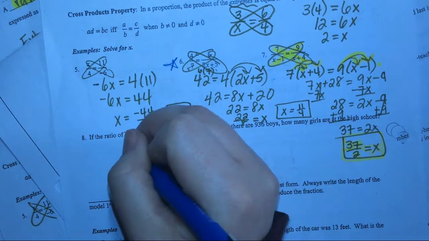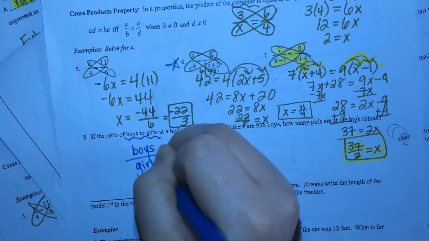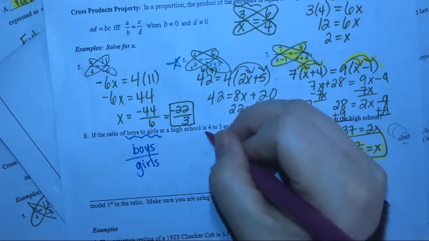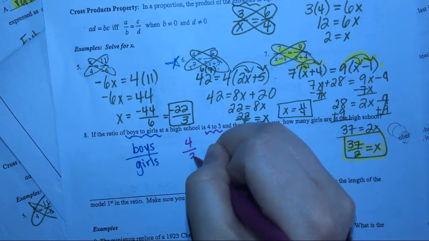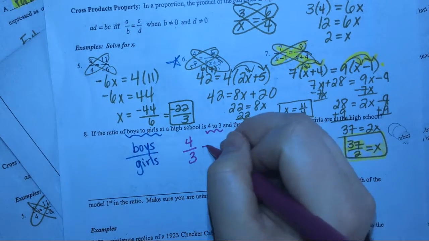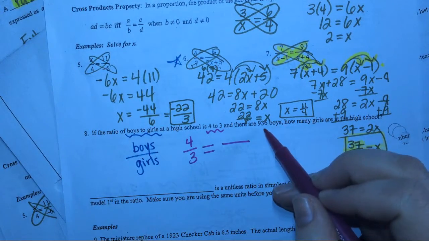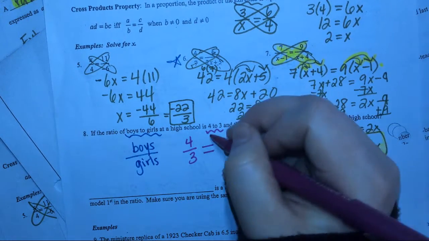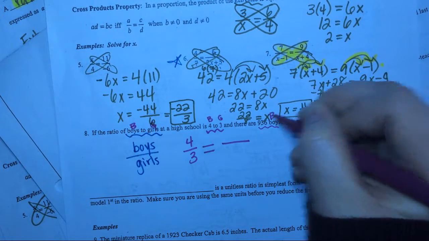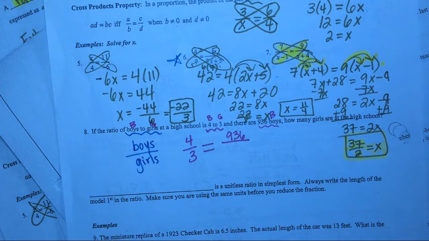It says ratio of boys to girls. So that means boys in the numerator, girls in the denominator. Boys to girls. They told me specifically it is 4 to 3, meaning 4 over 3. Now I'm going to set up a proportion, which means 2 ratios with an equal sign in between. I need to plug in that 936. Since it's for boys, I need to put that 936 in the numerator. Are there any questions about that?